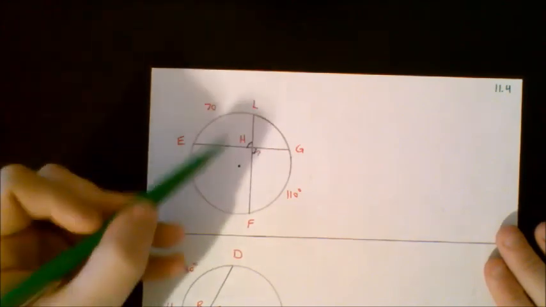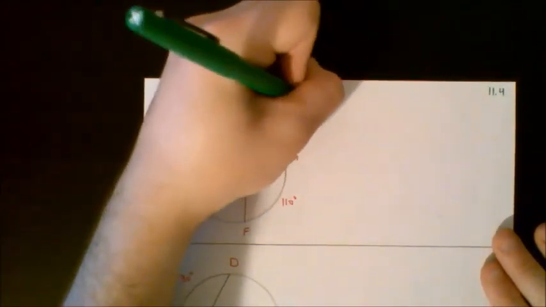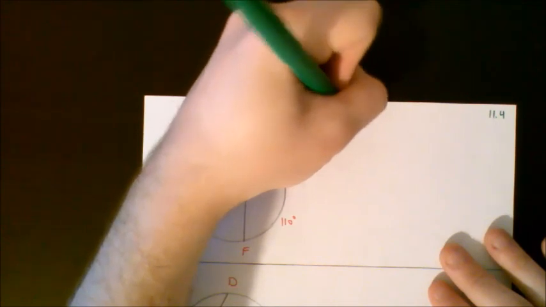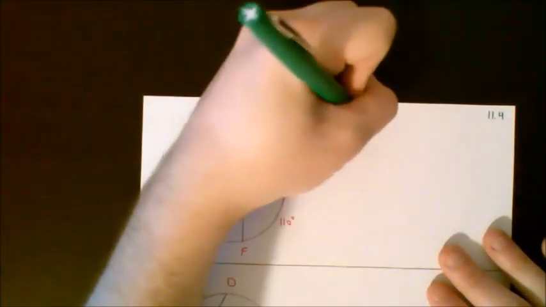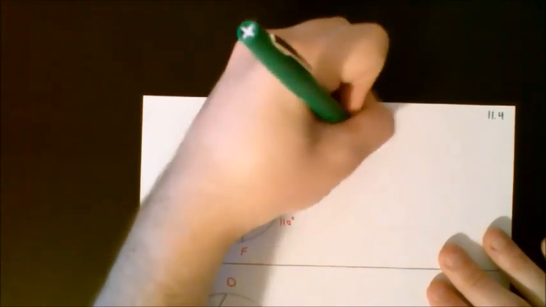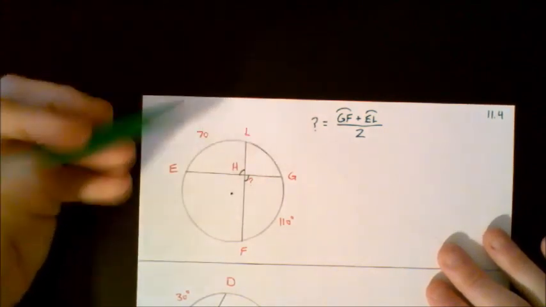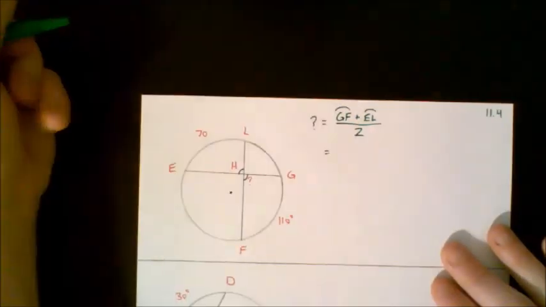So if we made an equation for this one, the angle we are looking for is equal to arc GF plus arc EL, divided by 2. We have everything we need, so let's plug it in. Instead of arc GF, let's use 110 degrees.